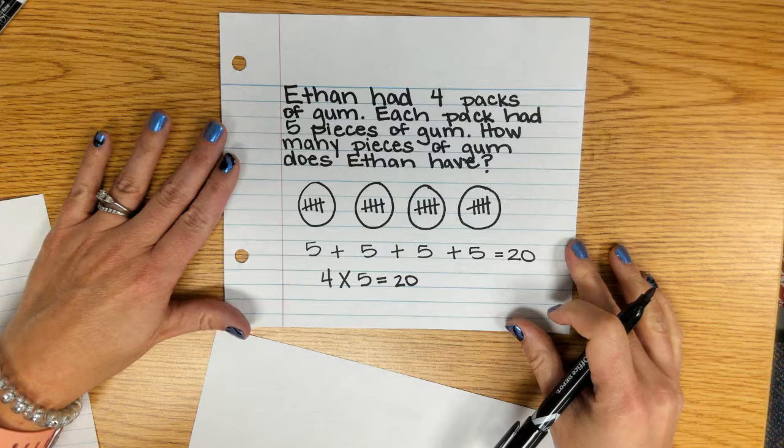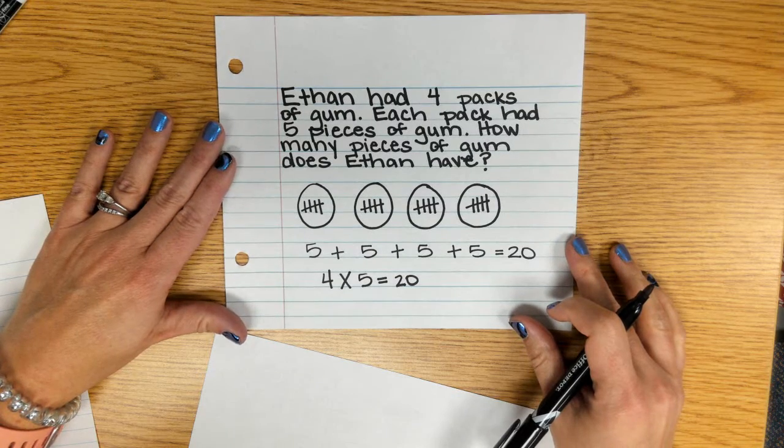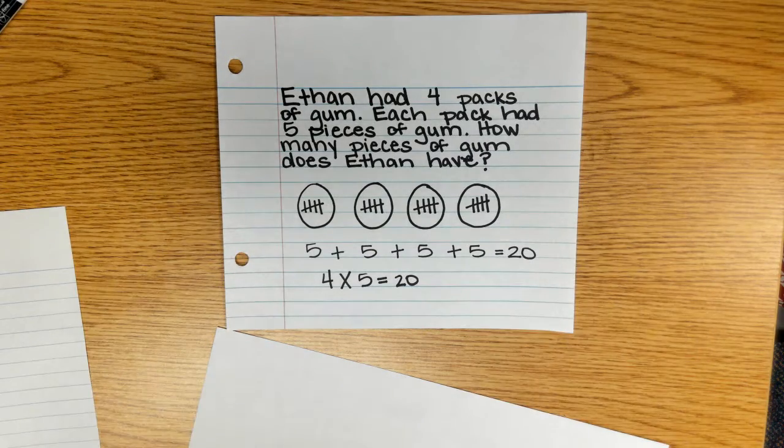So I hope that gives you an idea of what we are working on in class with our multiplication unit.